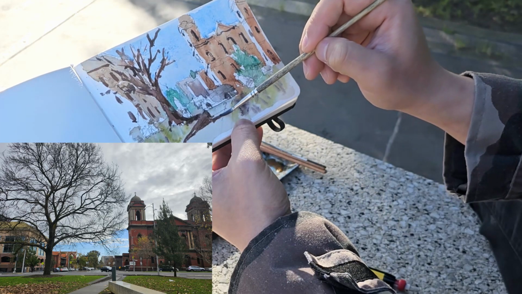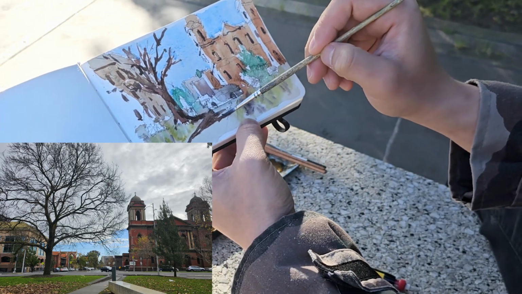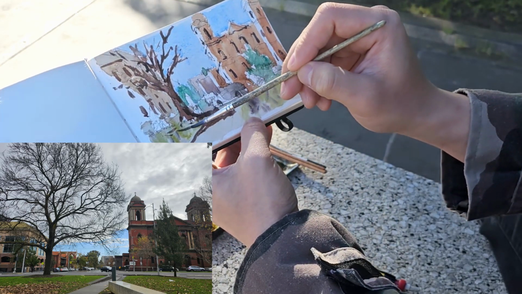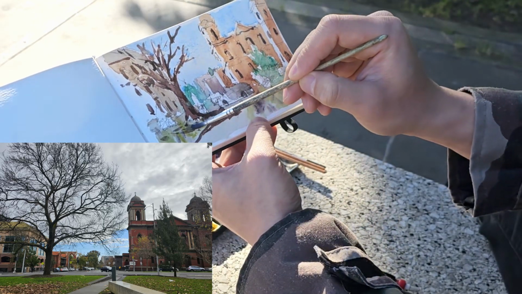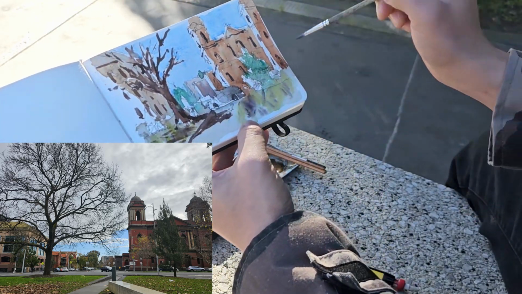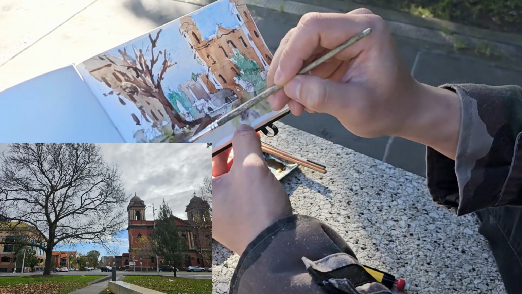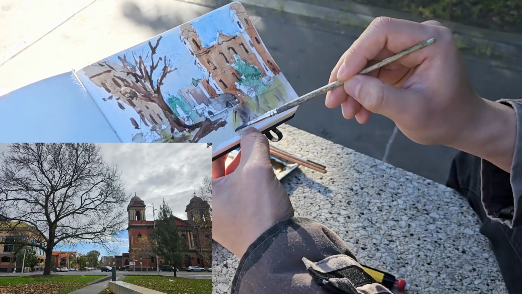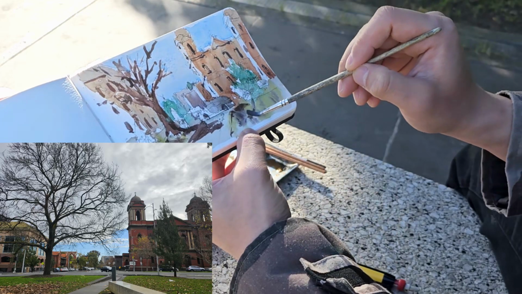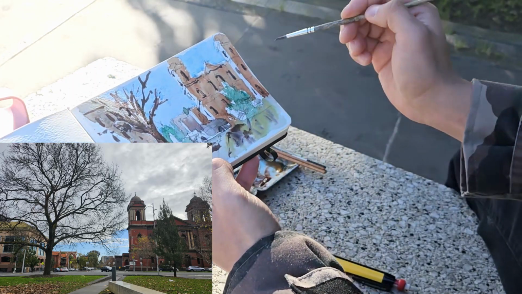So just indicating something here. Maybe some shadows running in from the side, like that as well. Okay.